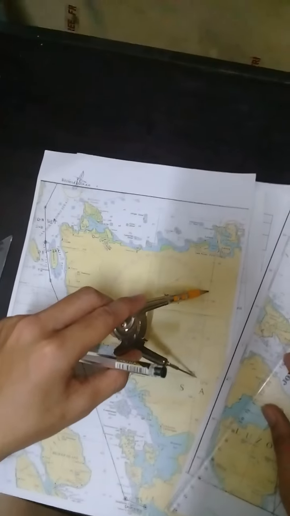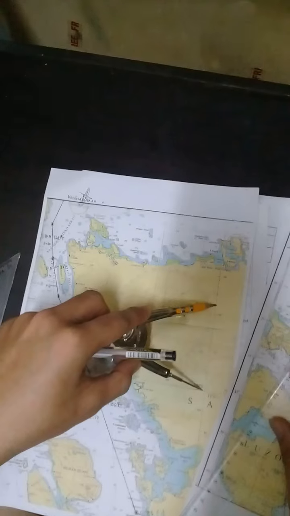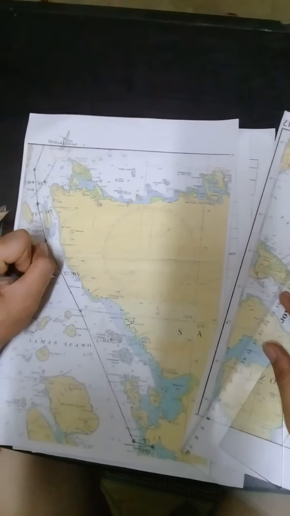Waypoint 5 to 6. 22 nautical miles, and also the speed is 10 knots.